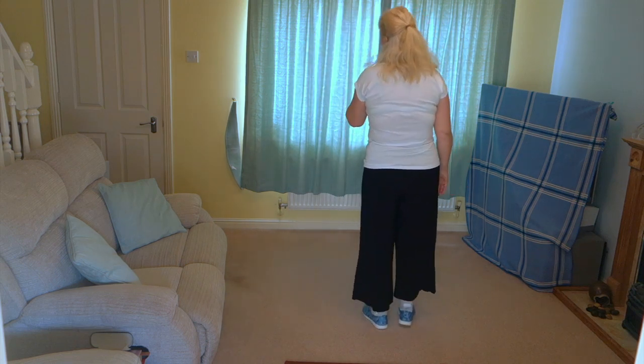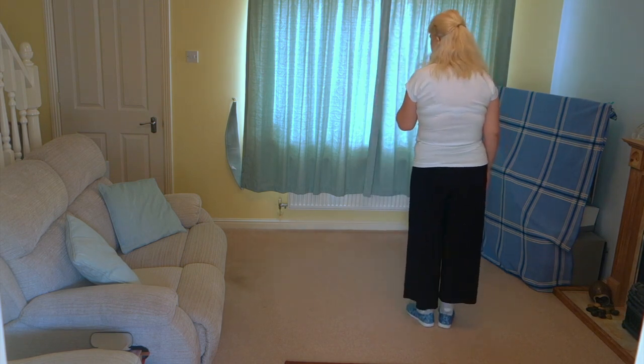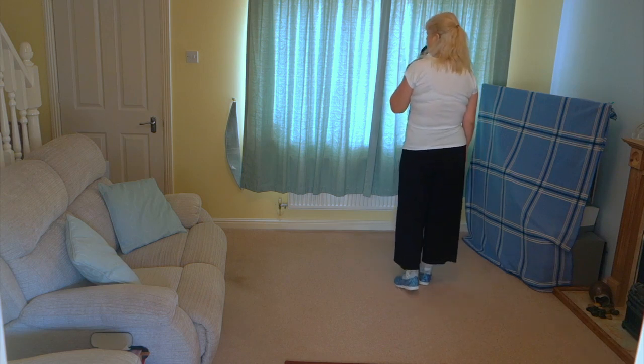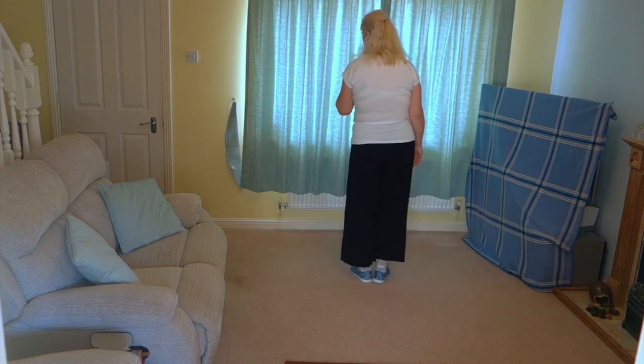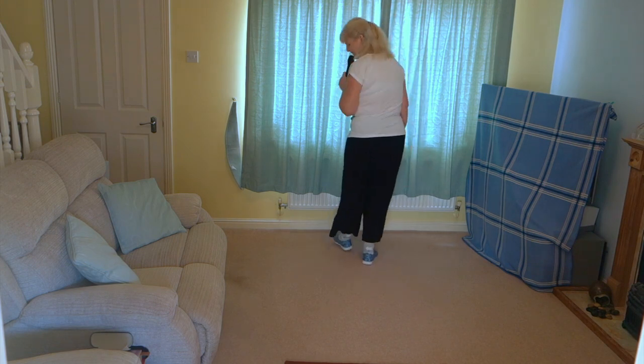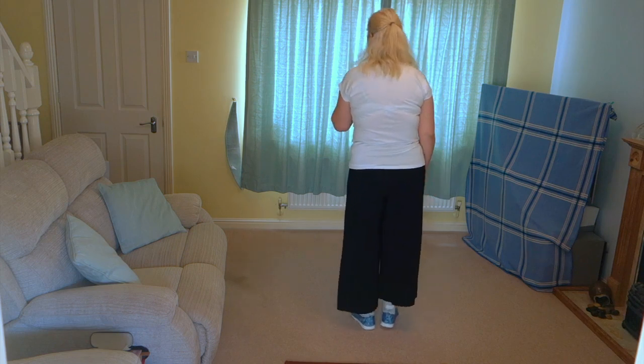Starting on the right foot, you step the right to the side, step the left beside the right, shuffle forward on that right, right close right. Step the left to the side, right beside left, shuffle forward on the left, left close left. That set of steps once more then.